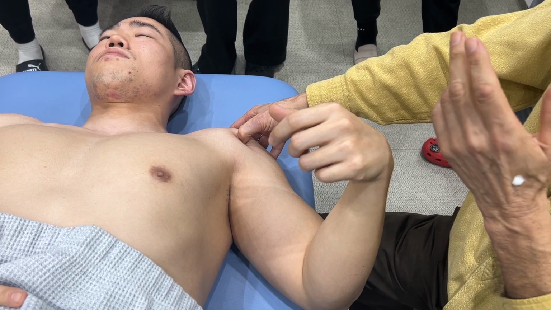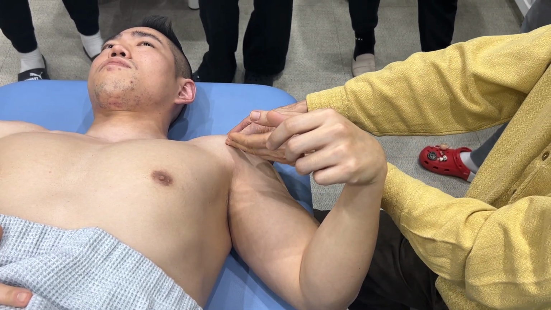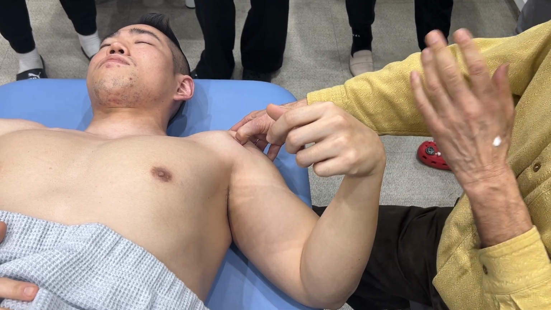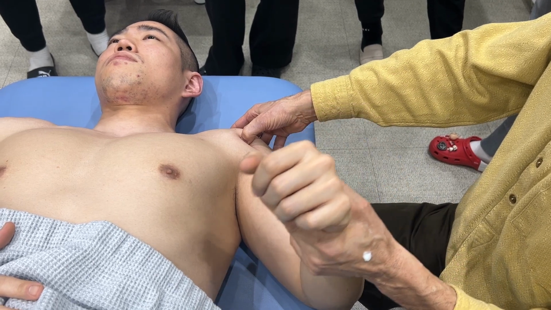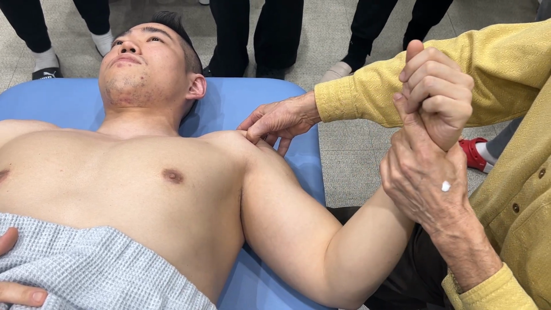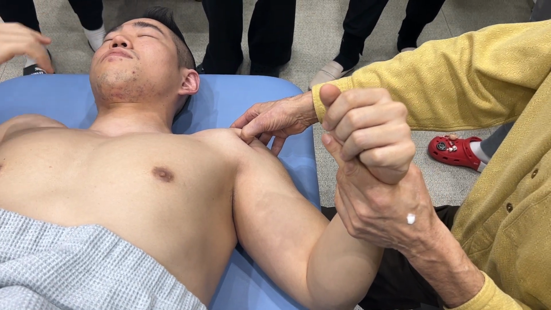And most often it's not a tendinitis of the biceps, it's a problem of the tuberculum minus or majus. So please differentiate this.